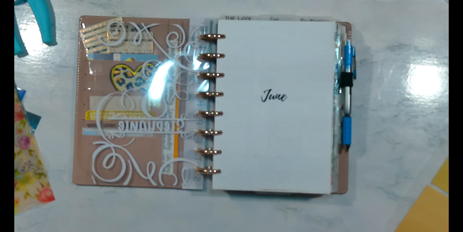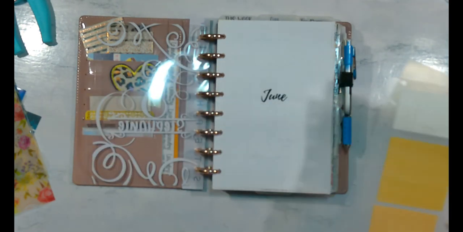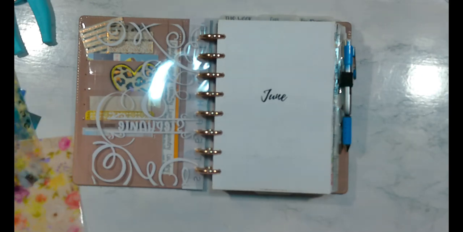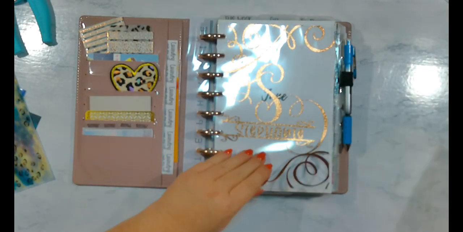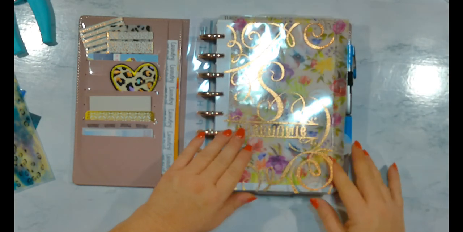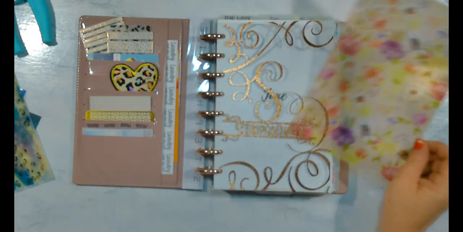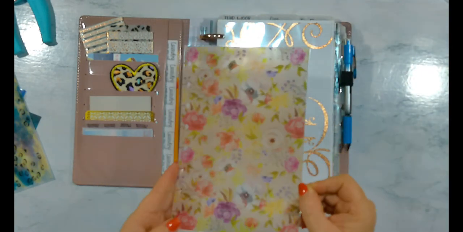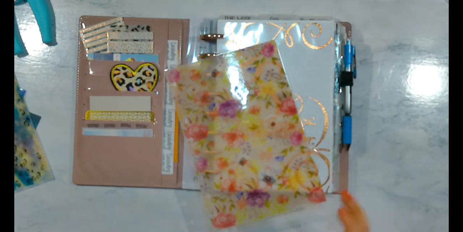Alright guys, that is it. I will stop yanking these things out and probably annoying the crap out of you guys. But that is it. That is my new DIY dividers with this beautiful printed image on it with the clear tab. Alright, I hope you guys enjoyed this and I didn't bore you to death.